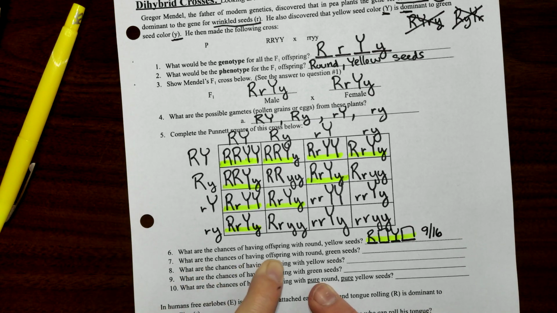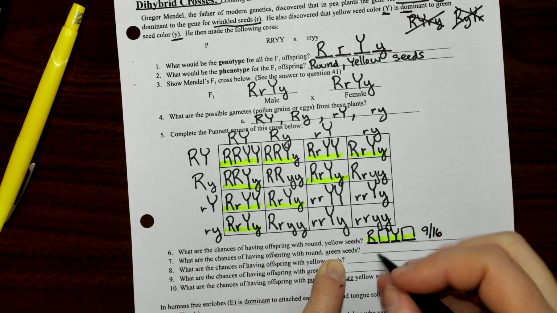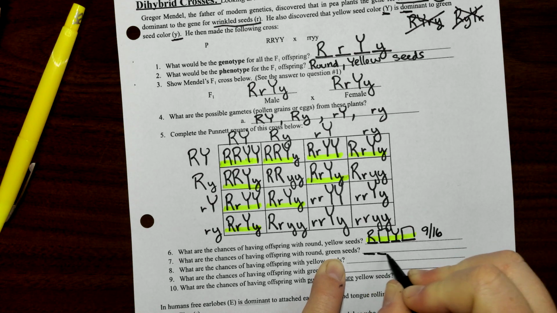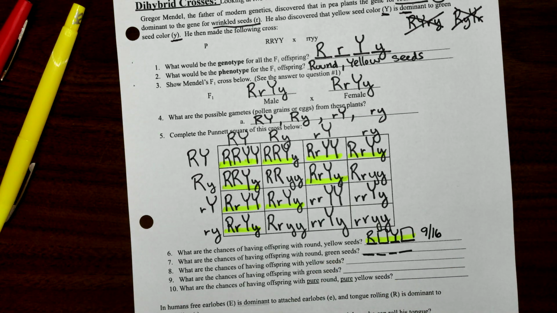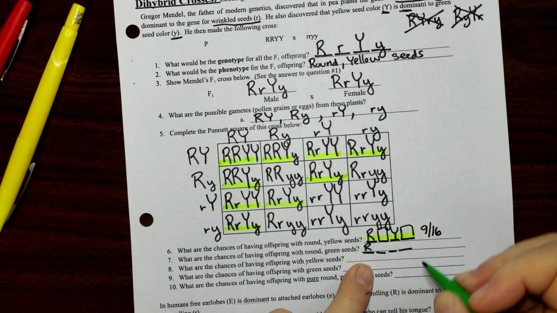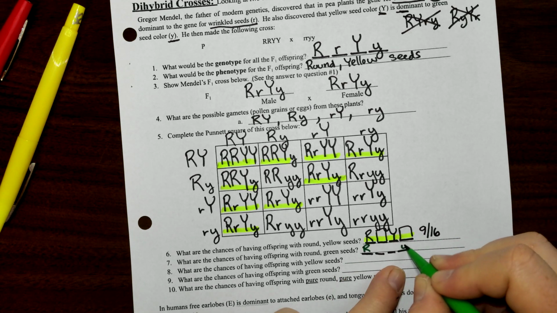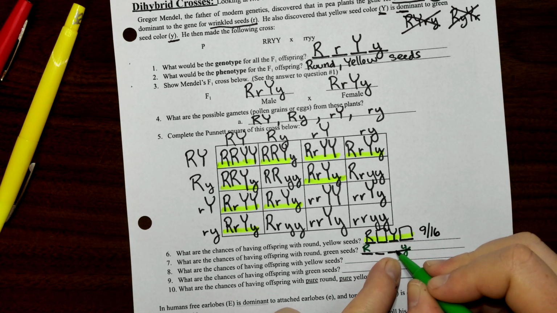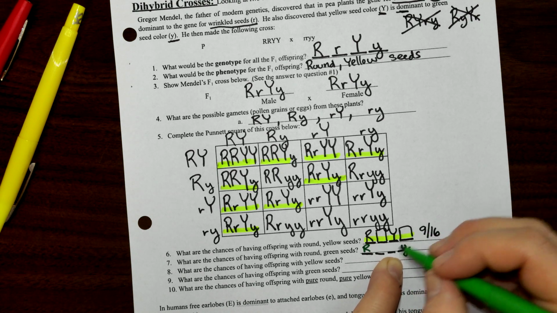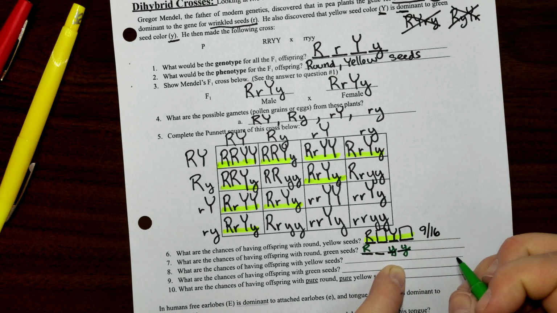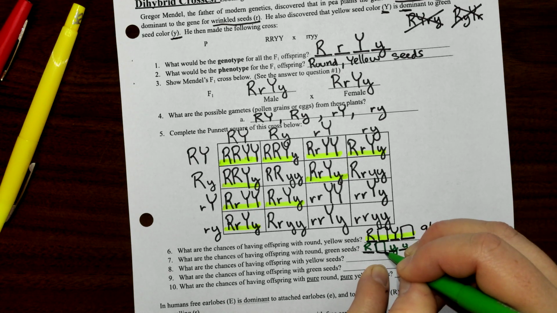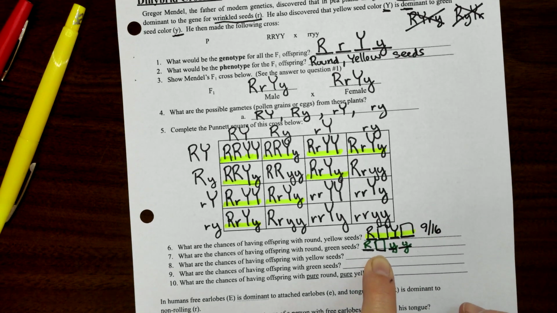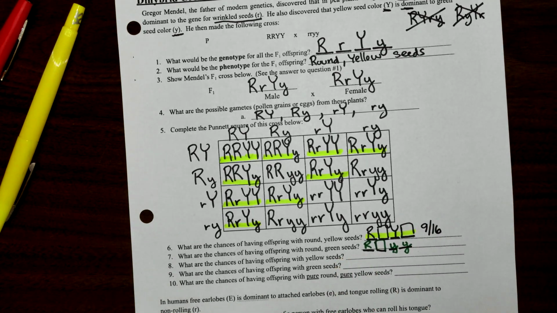What are the chances of having offspring with round green seeds? Okay, so let's look at that. 1, 2, 3, 4. What do you need to be round and green? For round, you have to have the big R. For green, you have to have a little y. But if you had a big Y, you would have yellow. So you actually have to have no yellow at all. It has to be 2 little y's. But this box doesn't matter. So the second position doesn't matter because it'll be round no matter what if it has a capital R.